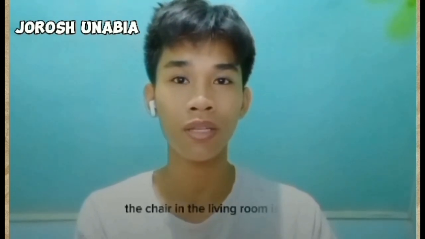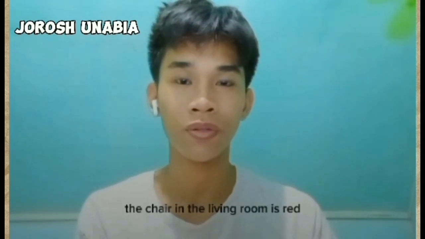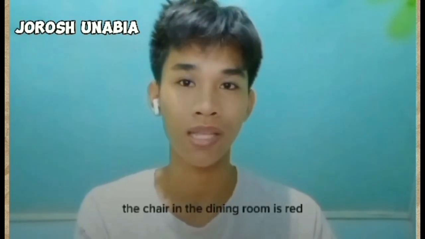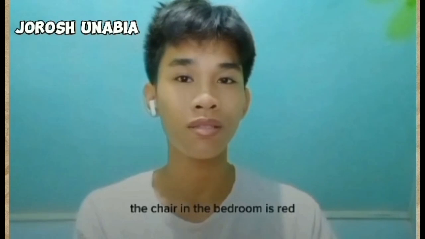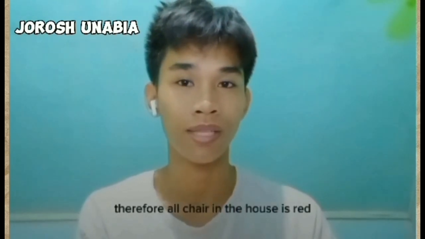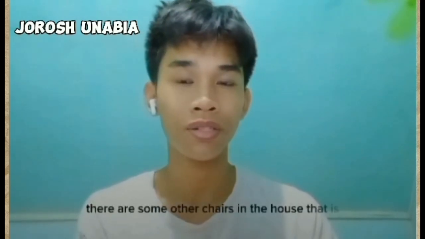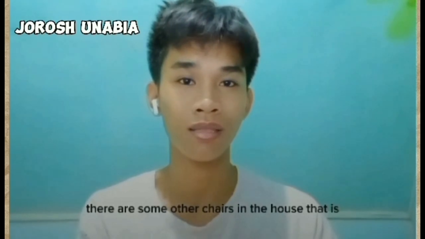The chair in the living room is red. The chair in the dining room is red. The chair in the bedroom is red. Therefore, all chairs in the house are red. However, this may not be correct. There are some other chairs in the house that are not red.